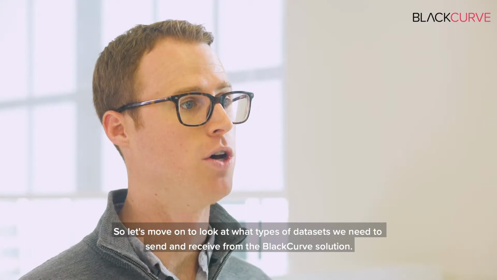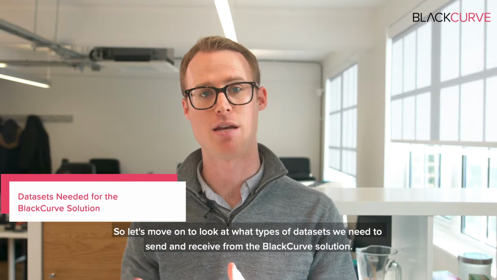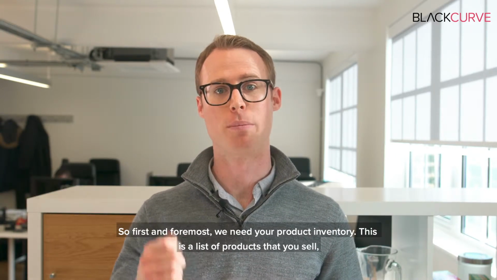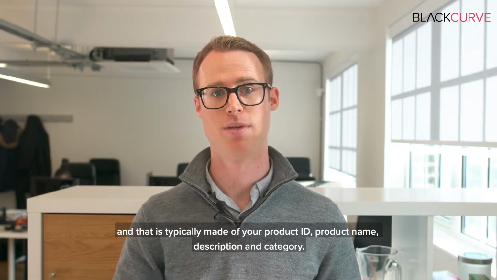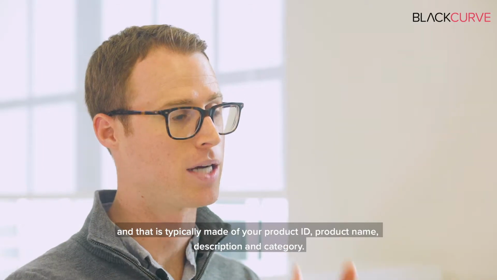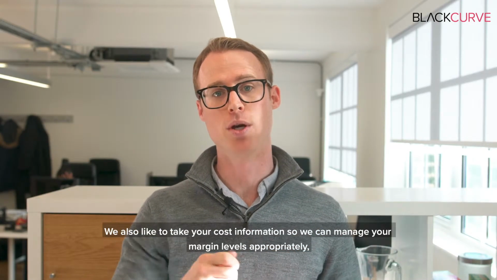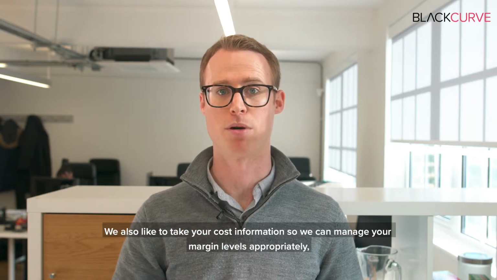So let's move on to look at what types of data sets we need to send and receive from the BlackCurve solution. First and foremost, we need your product inventory. This is a list of products that you sell, and that is typically made of your product ID, product name, description, and category. We also like to take your cost information so we can manage your margin levels appropriately.